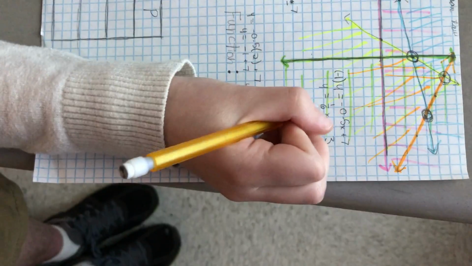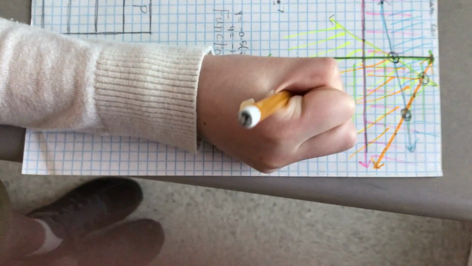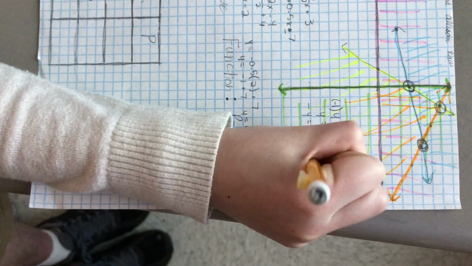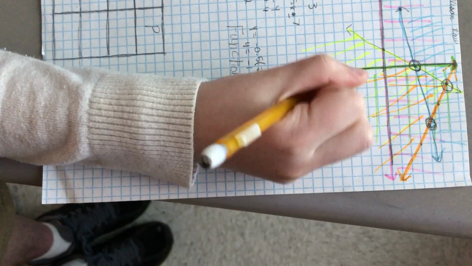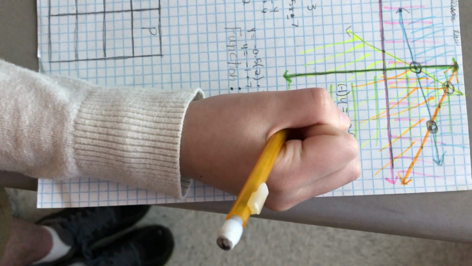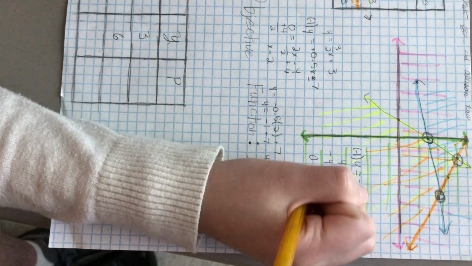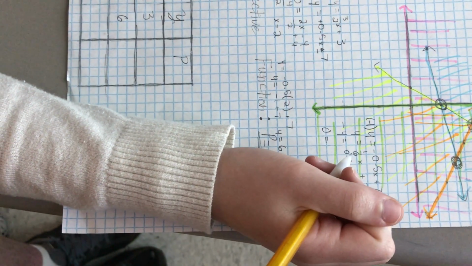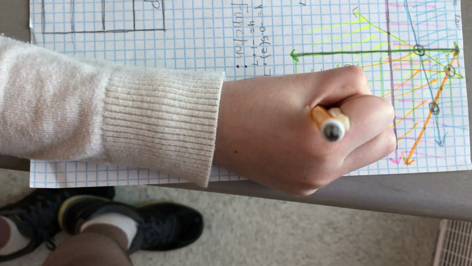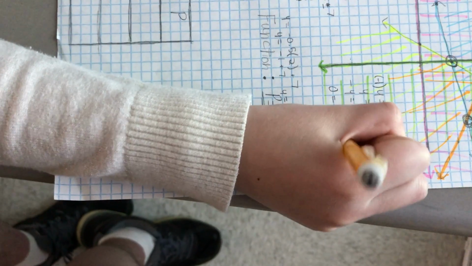So now I have y equals 1/6x plus 3, minus y equals positive 0.5x minus 7. We're going to subtract the y's and get 0 equals 0.66 repeating x minus 4.